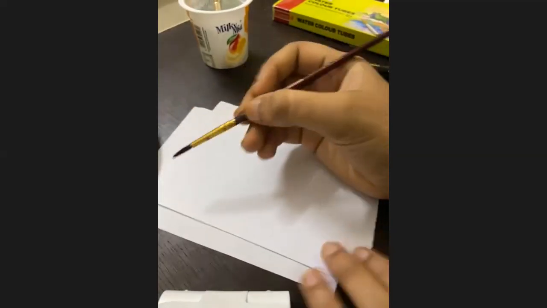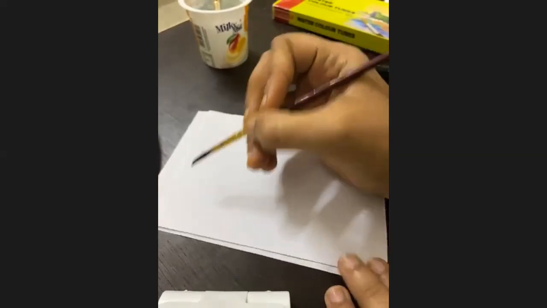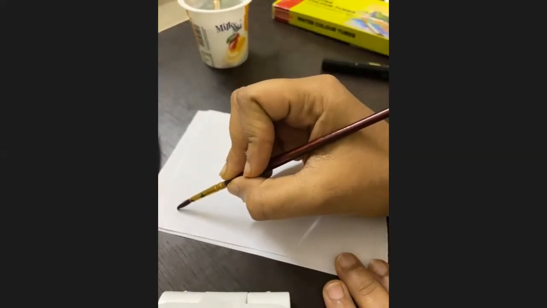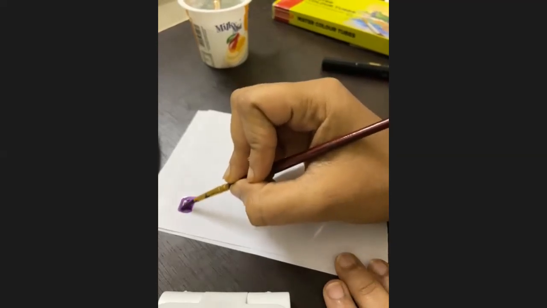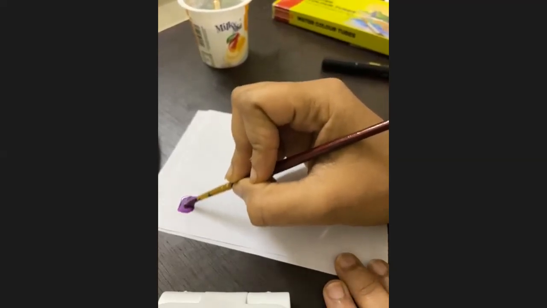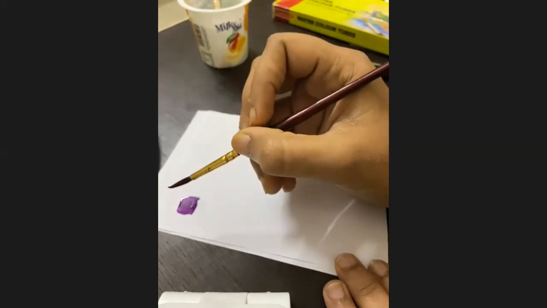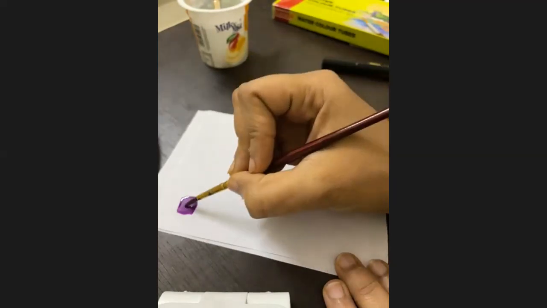Now I'll show you how to put it here. You can keep observing the darker tone, the lighter tone, and the most dilute tone. You can use poster colors, but be careful, because it's a thicker version, so you may not completely know how much you are using. Yes, you can use cobalt blue color. Yes, you can use watercolor cakes.